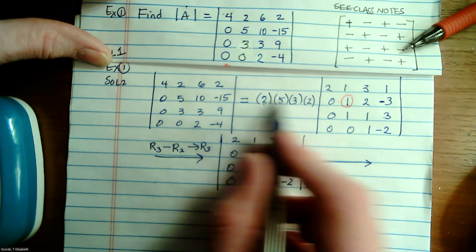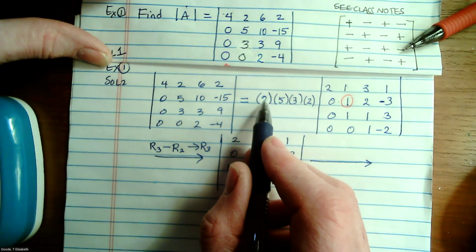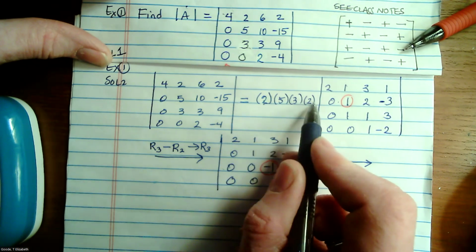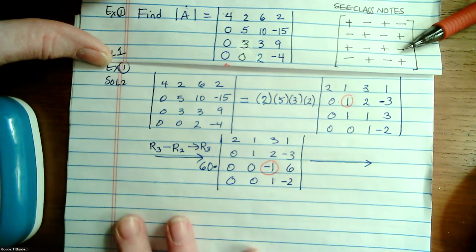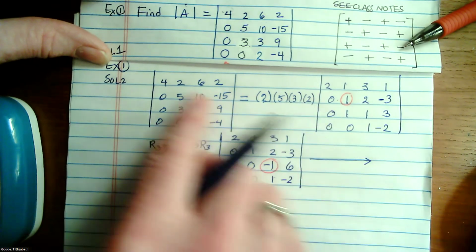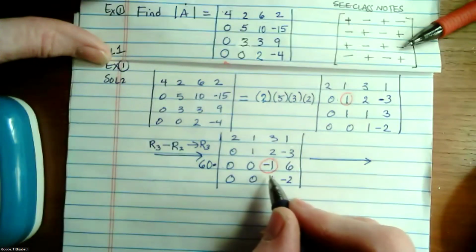But we've got to remember to keep these numbers. Let's not forget these. What was this? 10 times 6 is 60. So it's 60 times whatever this turns out to be. We can't forget these factors that we factored out. All right. So what should we do?